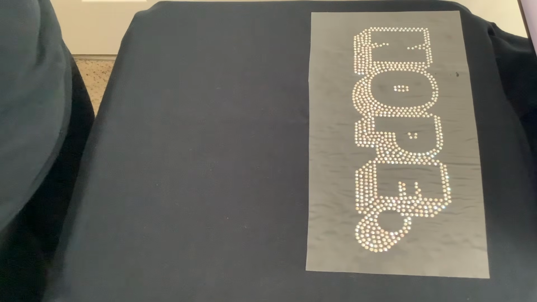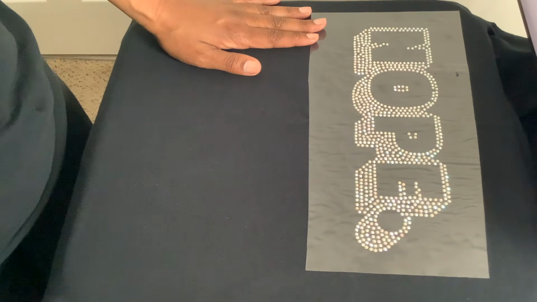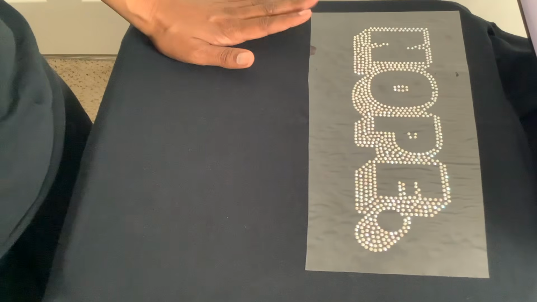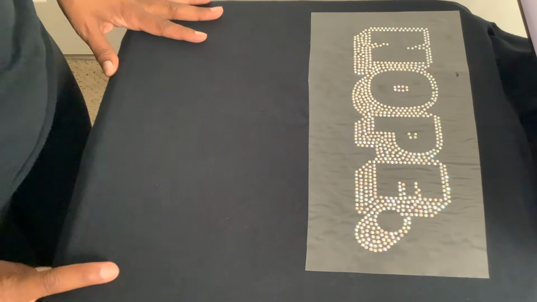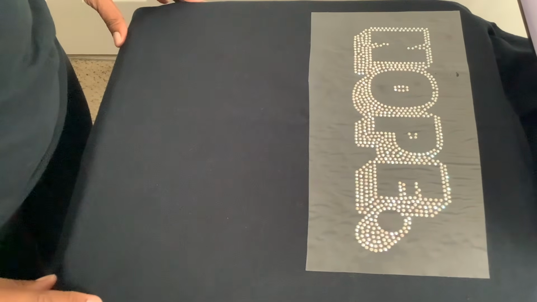Here at the heat press, I have lint rolled and pre-pressed the shirt. I've also placed the first layer on the shirt about 3 inches from the bottom of the collar, and I am going to press this layer at 350 degrees for 15 seconds.